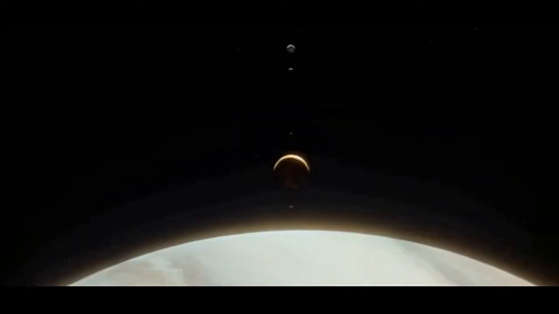We're going towards the monolith, whatever it is. We don't know, and we don't see it for very long. We don't even see it. Does he enter? We don't see him enter the monolith. You never see it. It's viewed from his perspective, but outside of the pod.